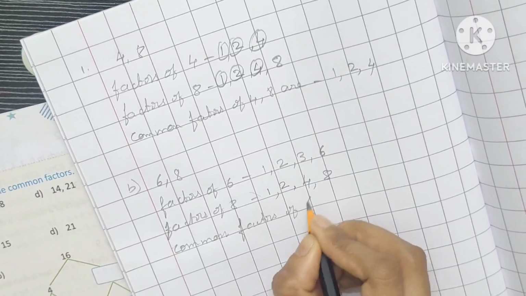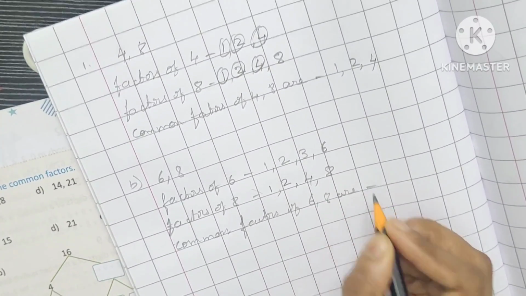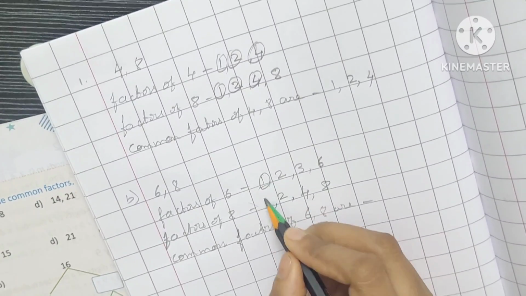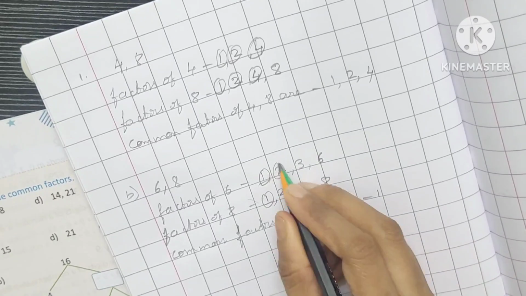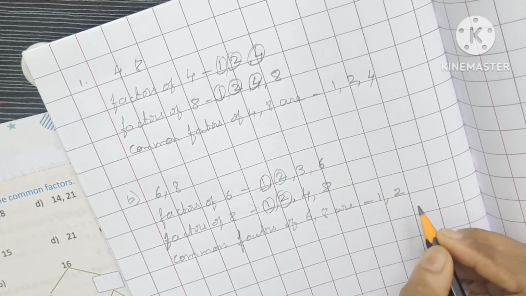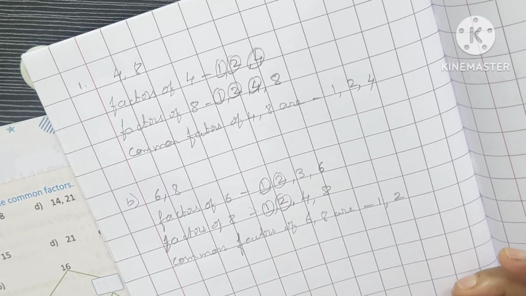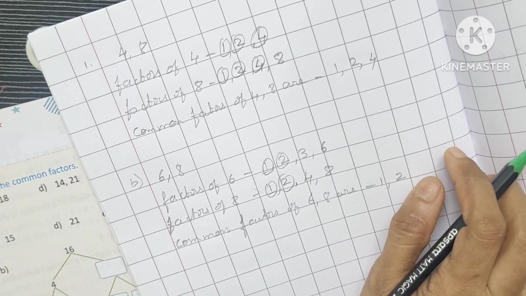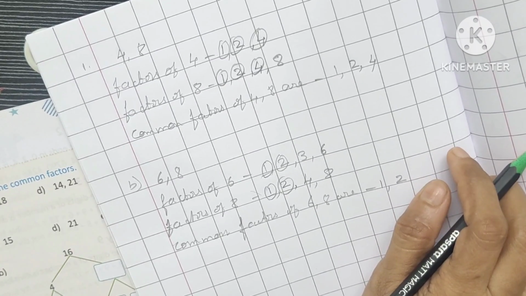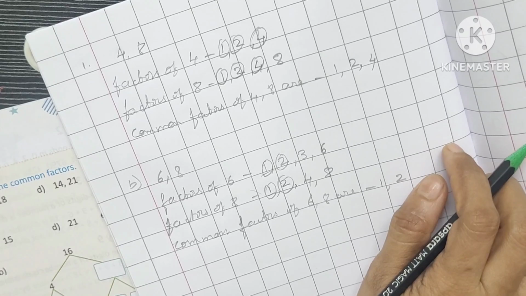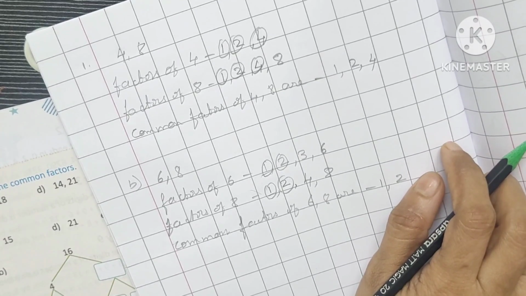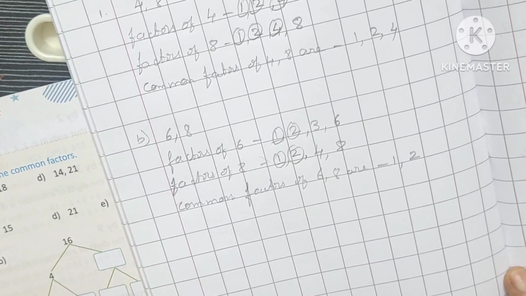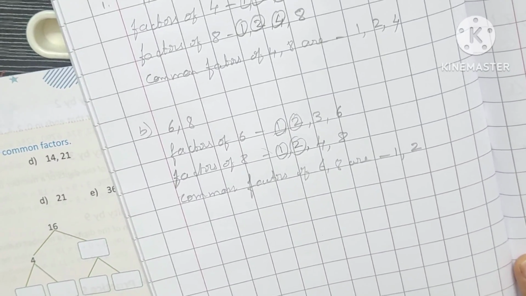So next, common factors of 6 and 8 are, what are the common factors? 1, 2. So common factors are only 1 and 2. Understood? So this is how we have to find out the common factors. So the rest of them are the homework.